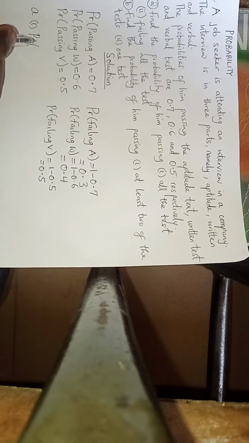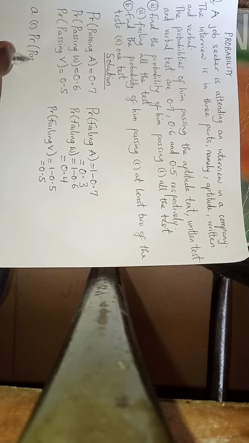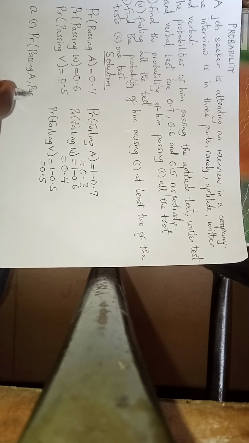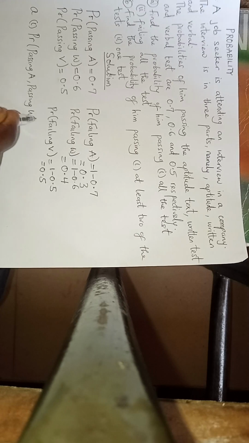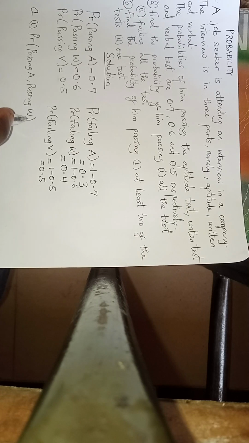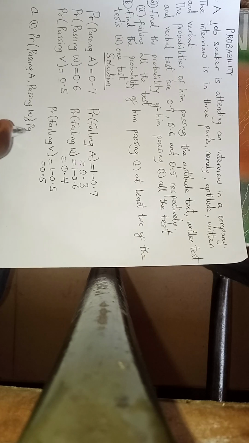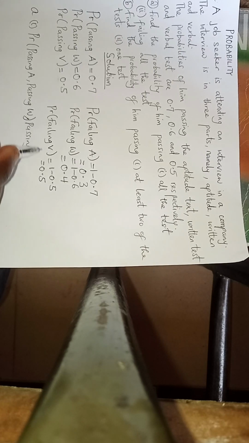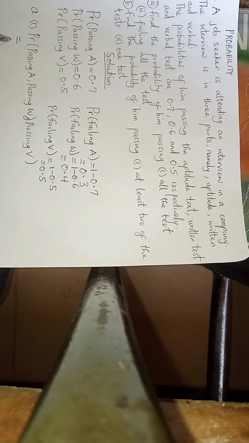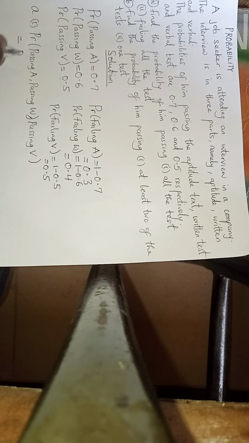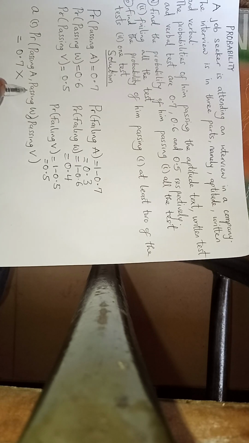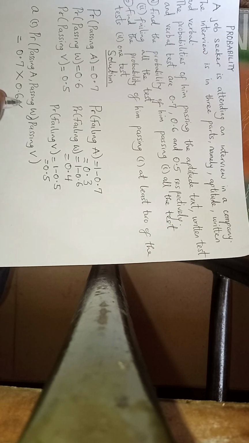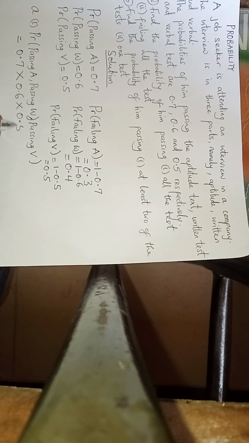So probability of him passing A, passing the written test, passing W, sorry, and passing the verbal test. So we have what we need now. Probability of him passing A is 0.7. Then we multiply now in this case. So probability of him passing the written test, that's 0.6. The probability of him passing the verbal, that's 0.5.